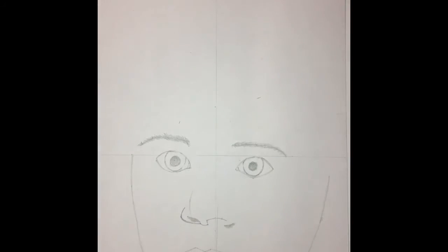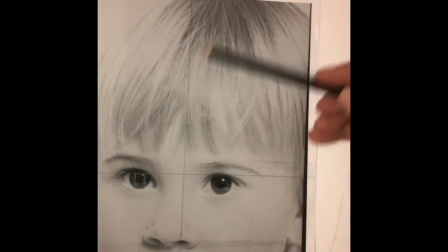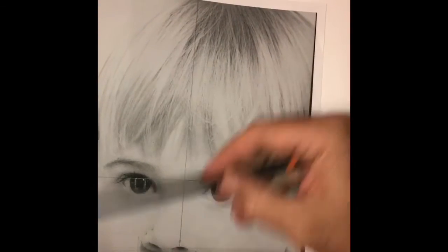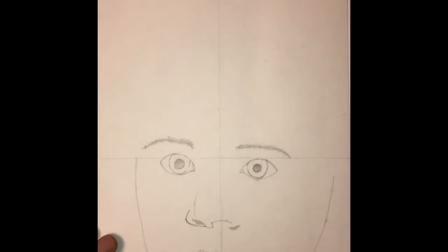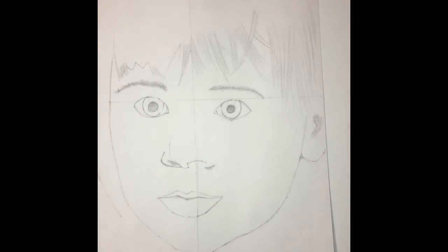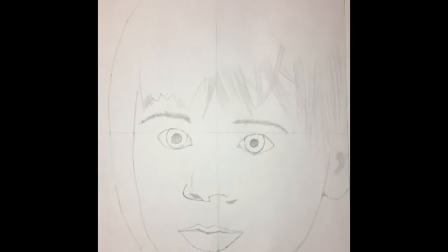You can see them lines are coming off there. So I'm pretty happy with that. Let's have a look at the picture. We're going to have a look at the hair, see if we can get some shape of the hair, and then we're about ready to start shading. Okay, getting the hair in now.